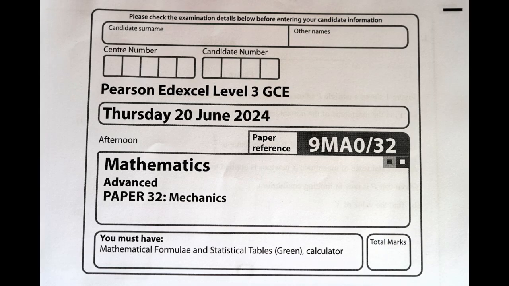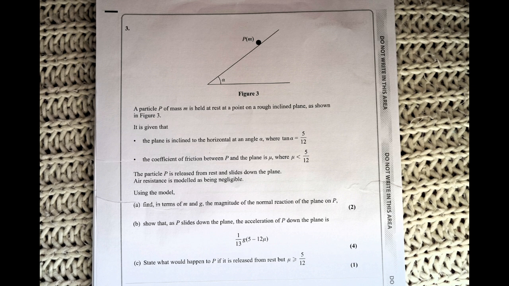Hello, this video explains how to answer question 3 of this Edexcel A Level Maths Mechanics paper, and the video will end with what the mark scheme says on the subject. This question involves topics from Year 2 Mechanics Chapter 5, Forces and Friction, and also Year 1 Mechanics Chapter 10, Forces and Motion. Part A.